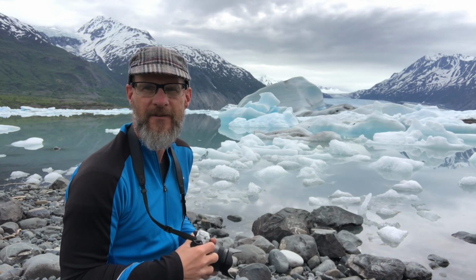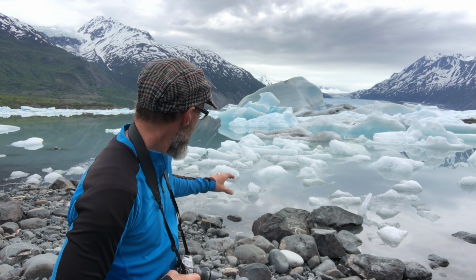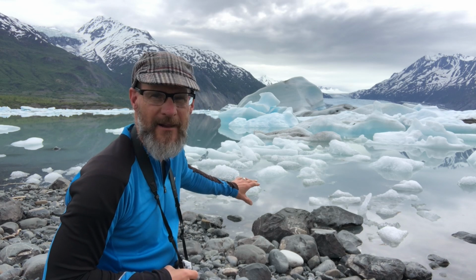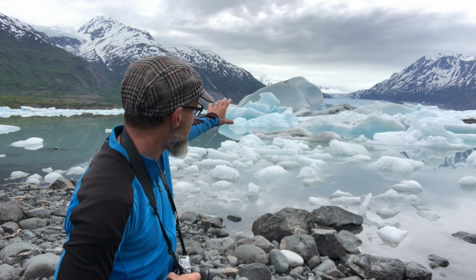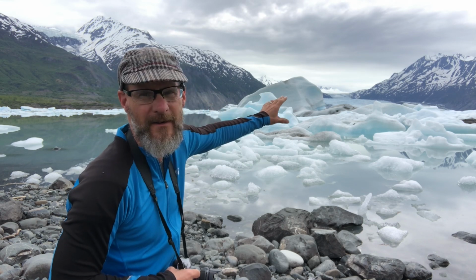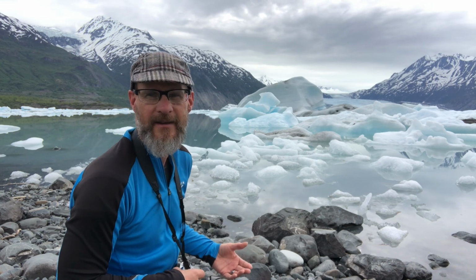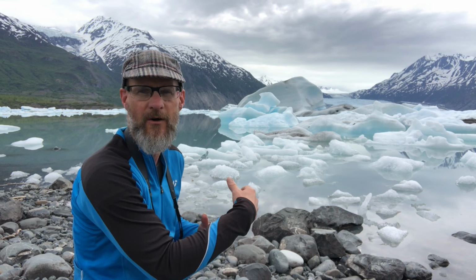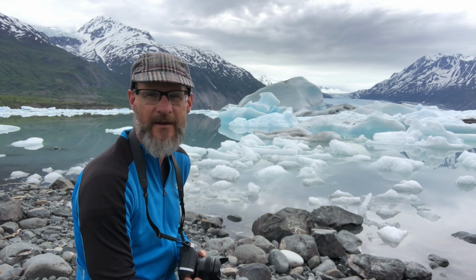So the first thing we need to figure out is what's going to be in the frame. When I look at this, my eye catches this pile of rocks here, this jumble of boulders, and then I have that bigger iceberg in the background, and then the mountain in the distance. Using those 3 elements, I can create a trio of anchors that helps to draw the eye and direct the eye across the frame and through the picture.